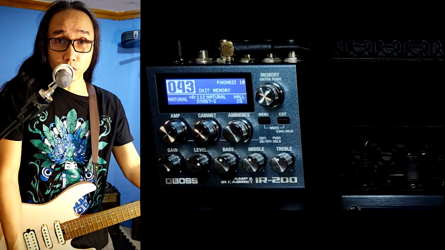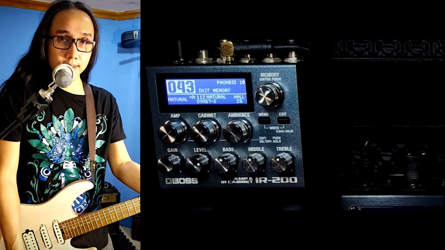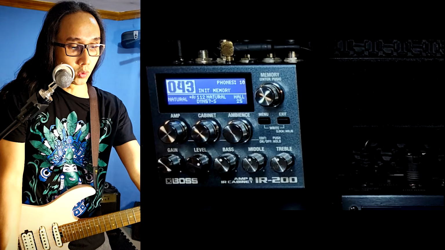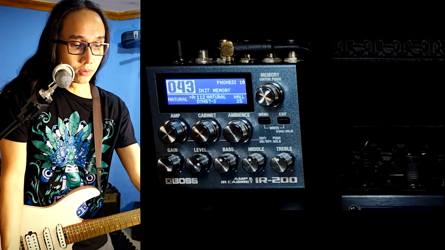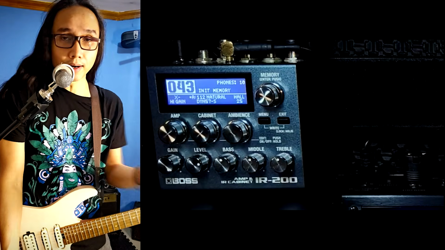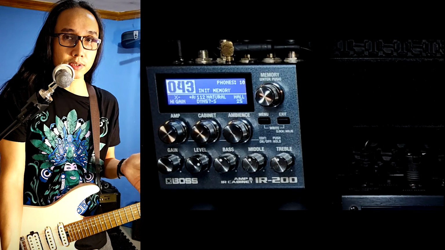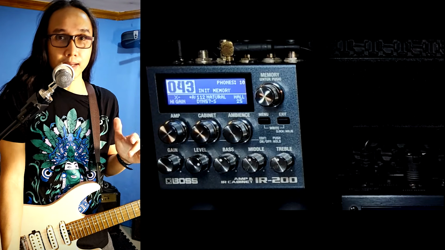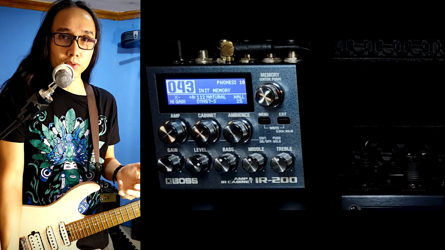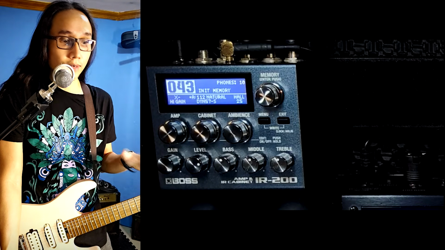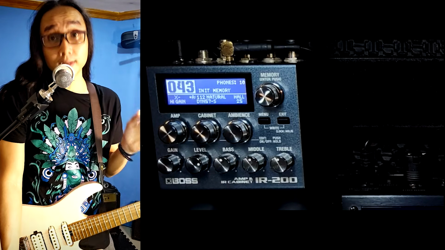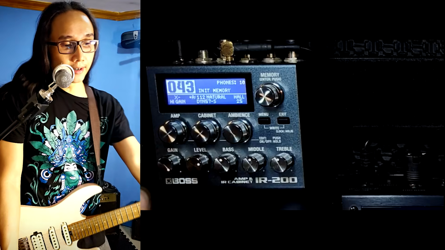Now I normally set the settings of the IR200 first, the amp settings. So for the lead tone, what I would choose is an X high gain. So there are 3 high gain amps or high gain distorted amp kind of sounds: the X high gain, the British Stack, and the Bogner Uberschall. They all sound great. I'll show them to you in a bit, but I mostly prefer the X high gain.